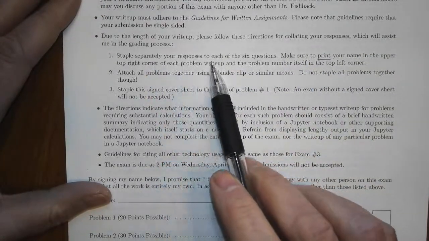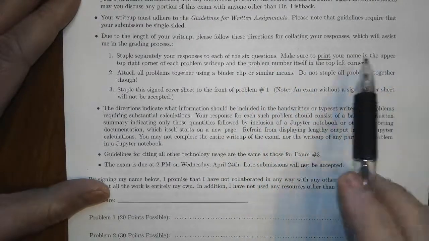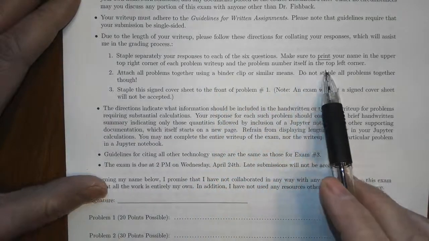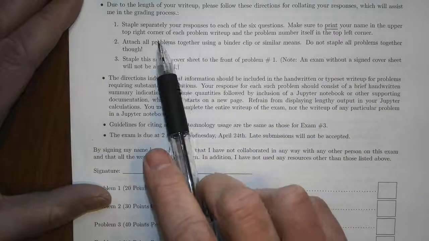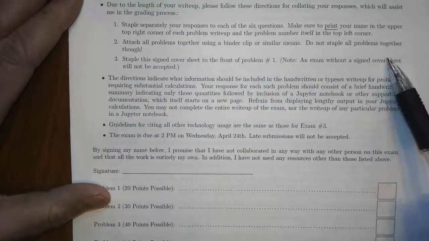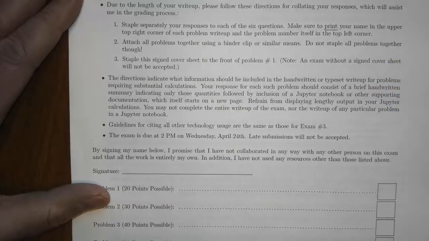So staple separately your responses to each of the 6 questions. Make sure to print your name in the upper top right corner of the problem write-up and the problem number itself in the top left corner. I'll show you an example in a moment. Attach all problems together using a binder clip or similar means. Do not staple all your problems together, though, because I'm going to be separating things into 6 piles.